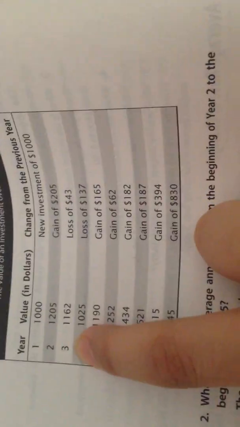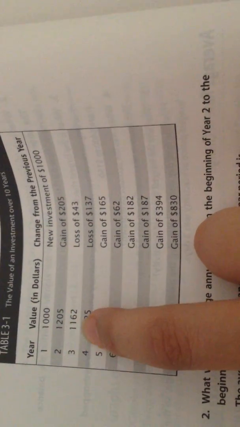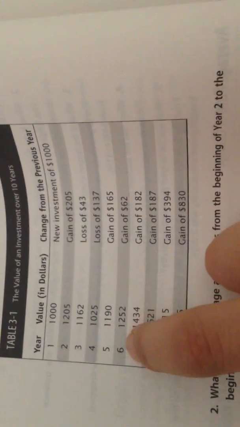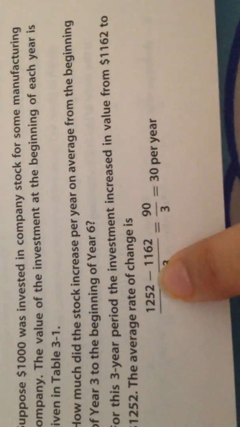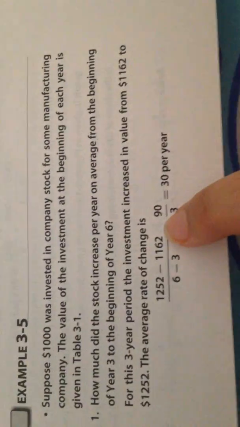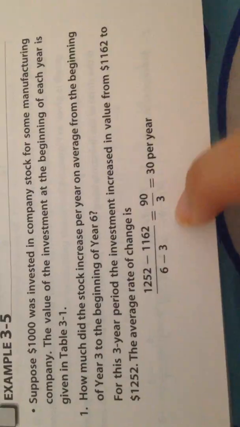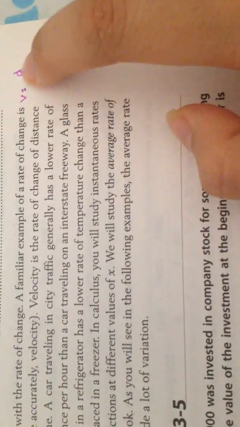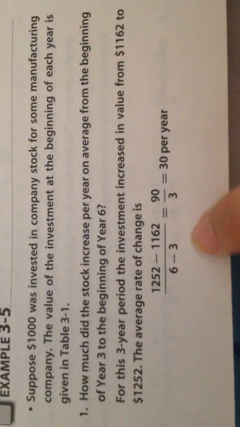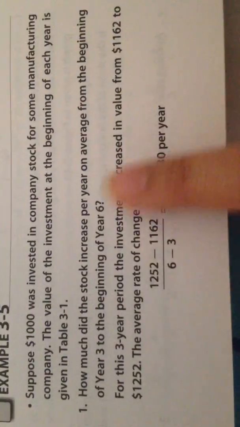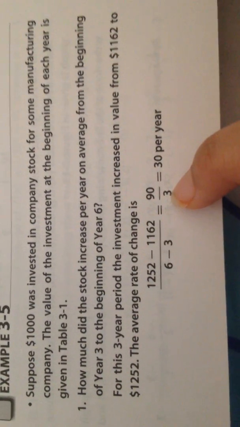So at year 3, it was 1162. Year 6, 1252. That's what they did here. They just subtracted 1252 minus 1162 over 6 minus 3. It's not really distance, it's money, and then over time, so the times are at the bottom, 6 minus 3, so over 3 years.